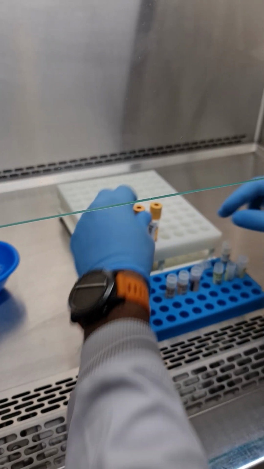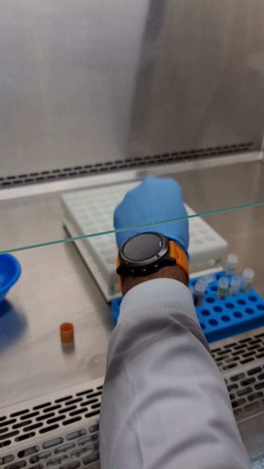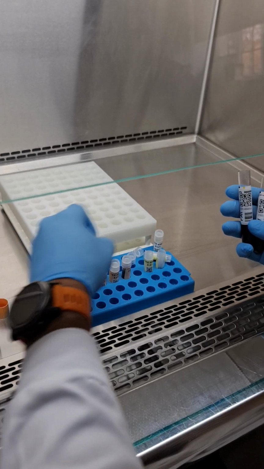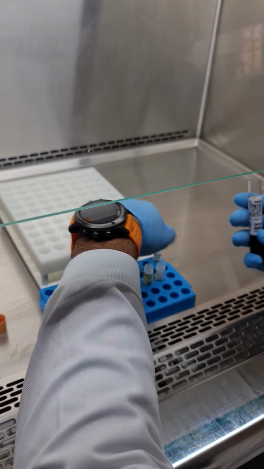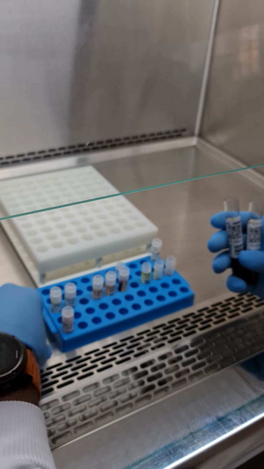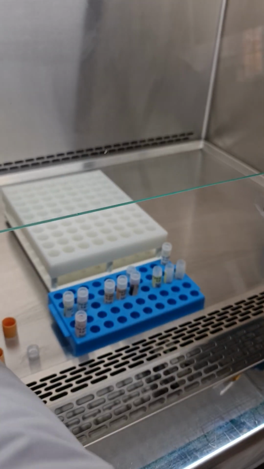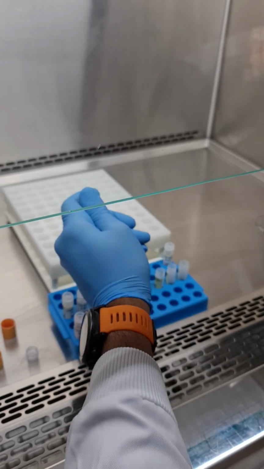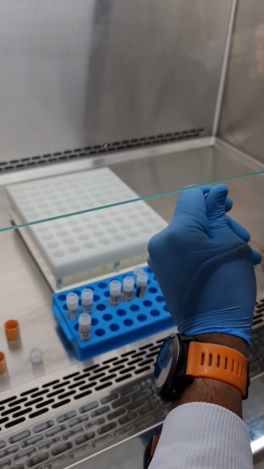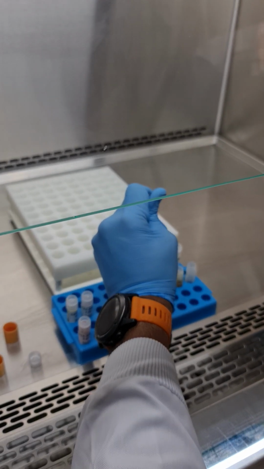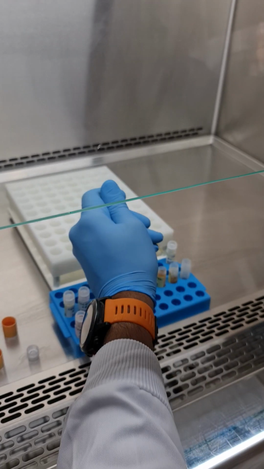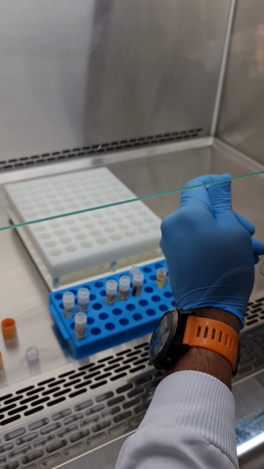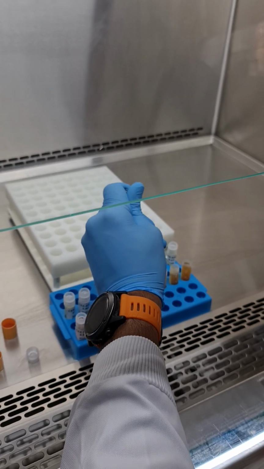Move to the next one, the SST tubes, corresponding numbers, suck the serum and pipette it in the cryotubes X1, X2 and X3.